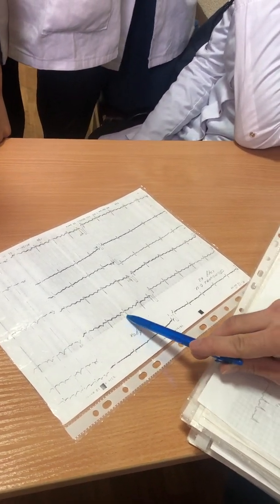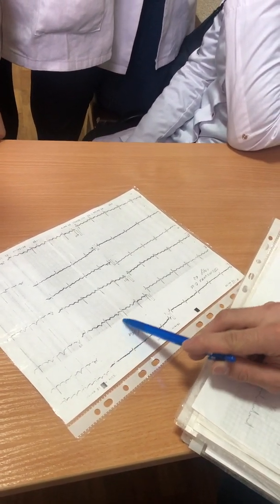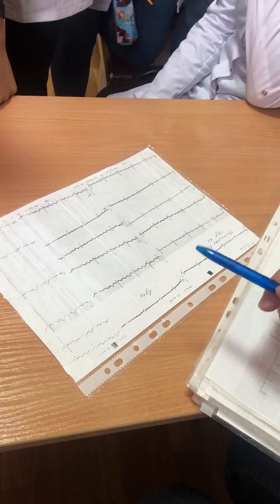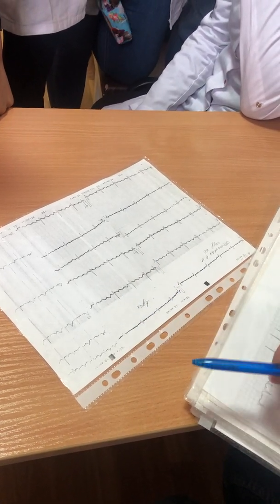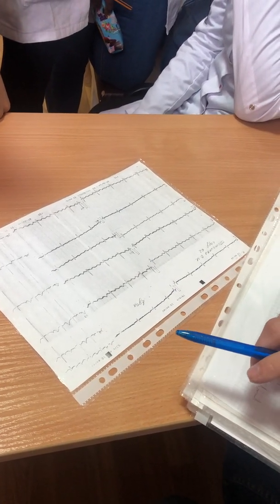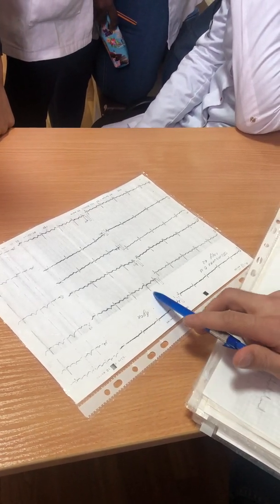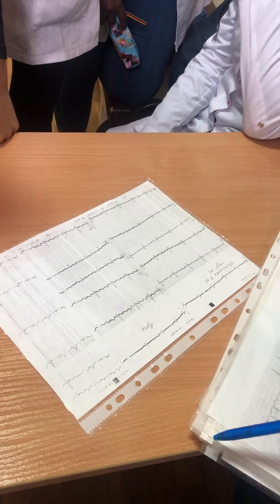Next one, you need to check distances between RR waves to find regularity of the rhythm. If distance is similar, it is regular rhythm. If distances are different, it is irregular rhythm. In this case, it is regular.